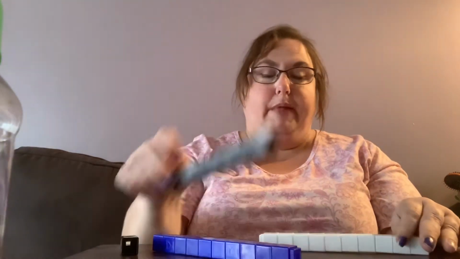Or it could be colors, like on a zebra. Zebras are black and white striped, or tigers are orange and black striped. So a pattern is anything that repeats itself. So I'm going to be using some Unifix cubes today. I have some white ones, some blue ones, and some black ones.